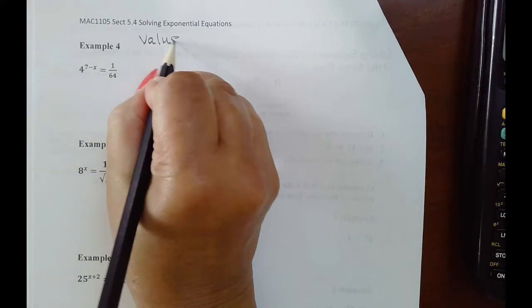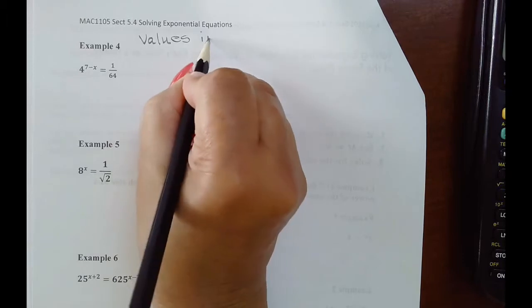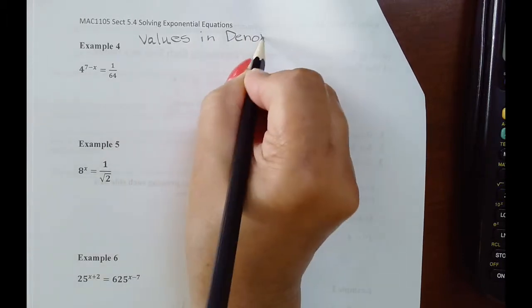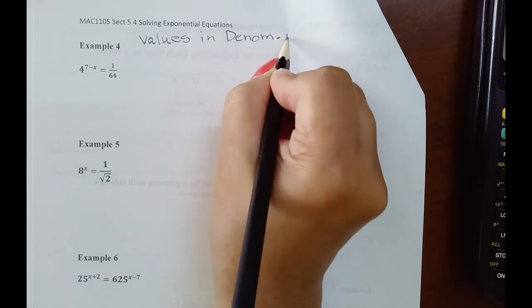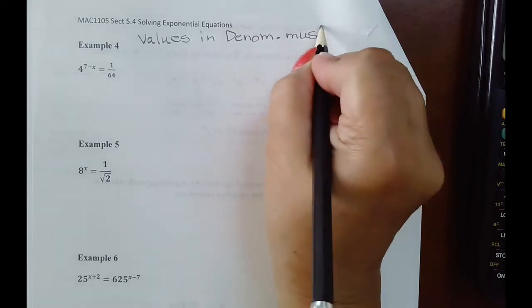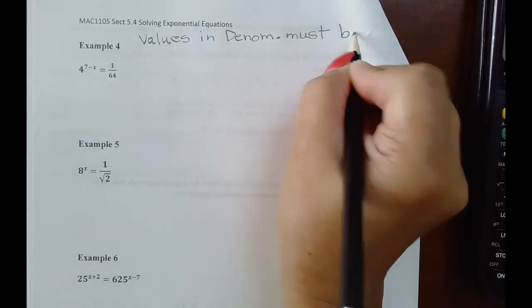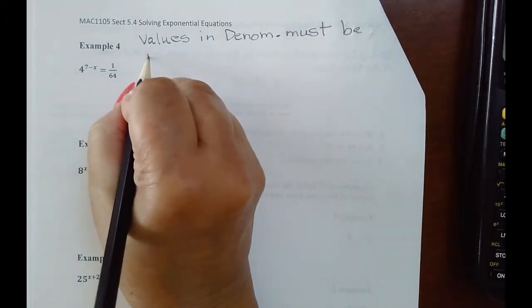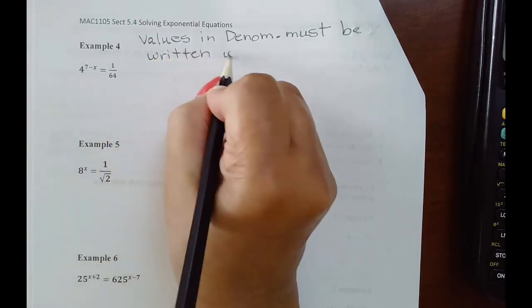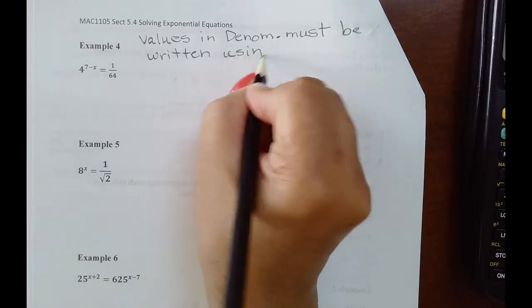So values in the denominator must be written using negative exponents.